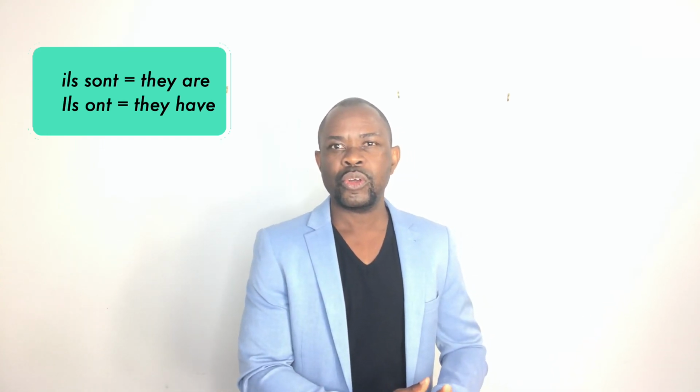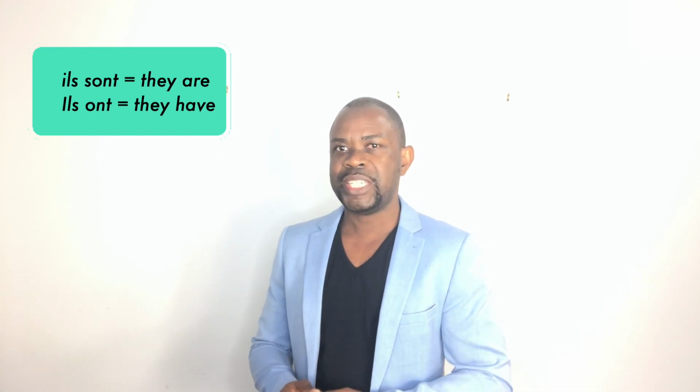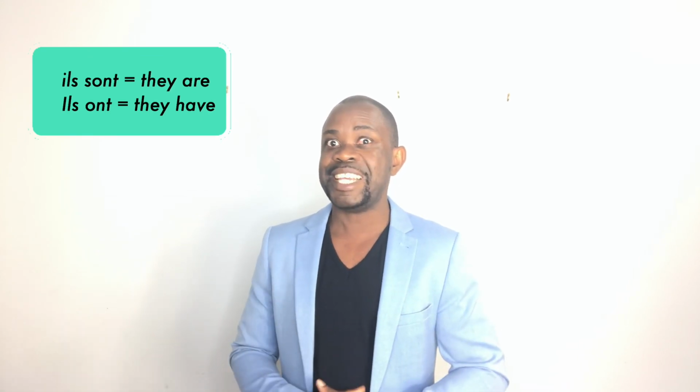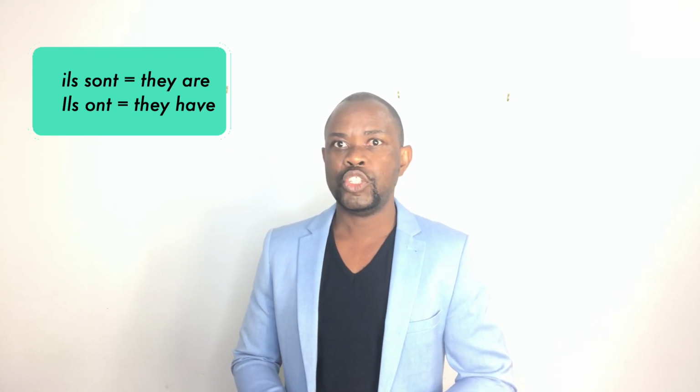Now, let's look at the difference between ils sont from the être verb and ils ont. Pay attention to the sound. One has an S sound, so être has an S sound, like ils sont. And when it comes to avoir, it has a Z sound. Ils ont.